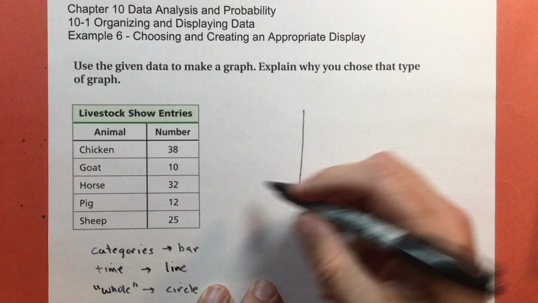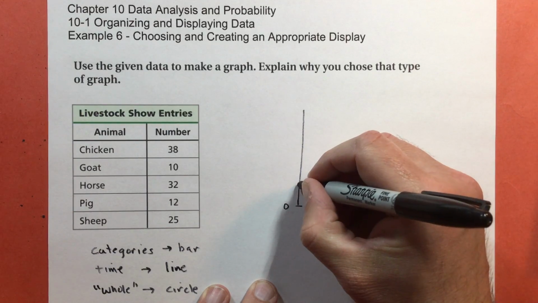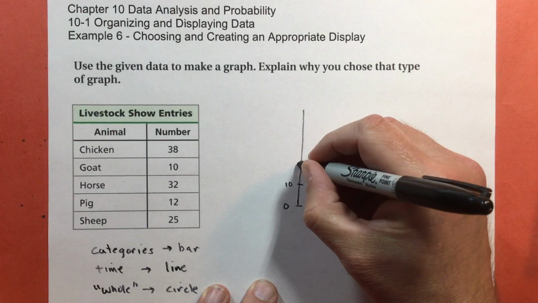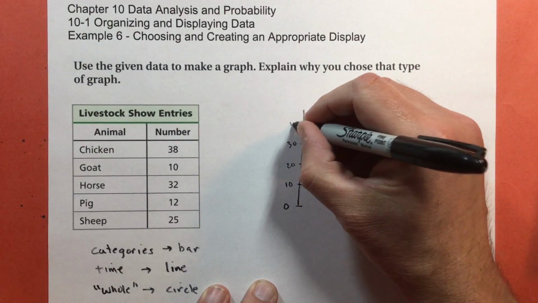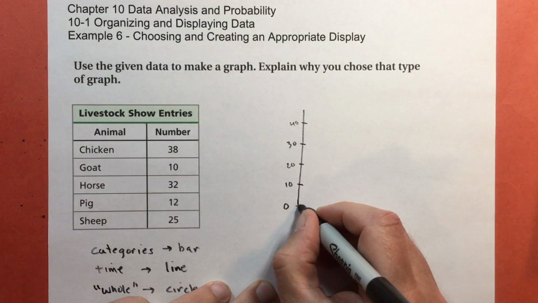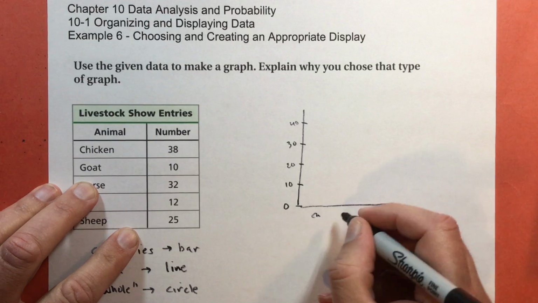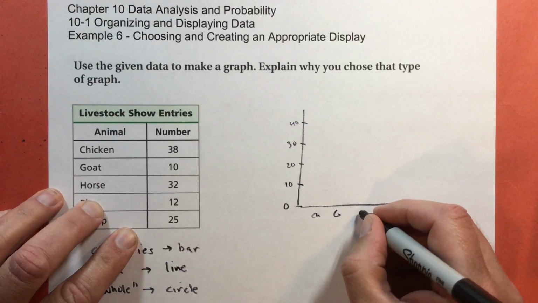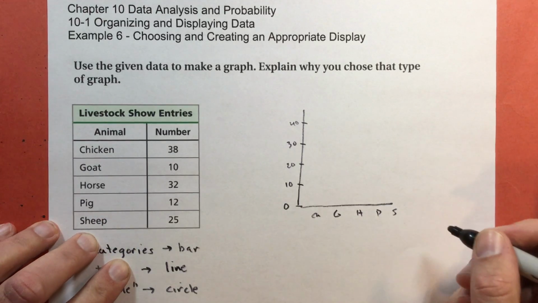The biggest number is 38, so what I'll probably do is go 0, and then 10, then 20, then 30, then 40. And then I'll have chicken, goat, horse, pig, and sheep.